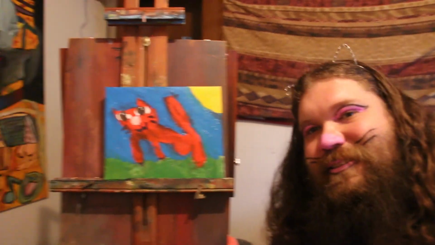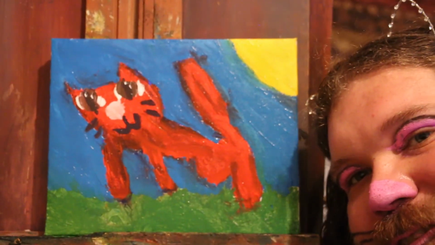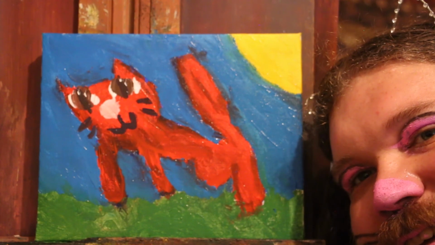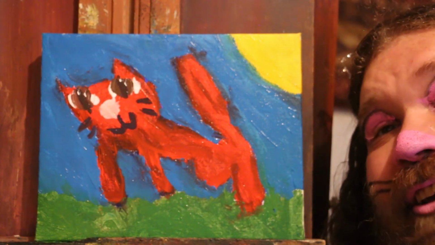And then put in little dots of white on the eyes. Give the little shines in the whites of the eyes. Let's see if I could do this without ruining the day. Ah, ruined the day. There we are. And that's how you paint a cat.